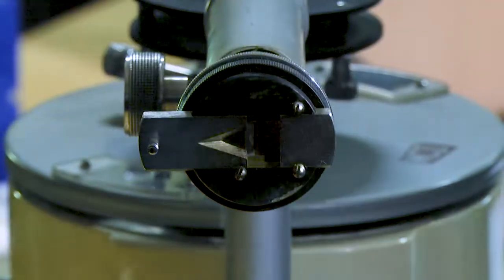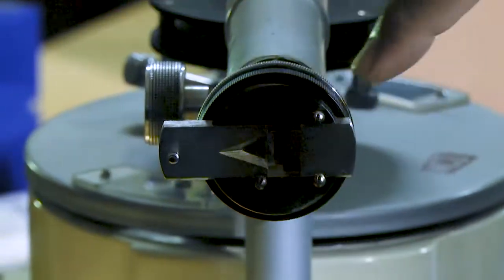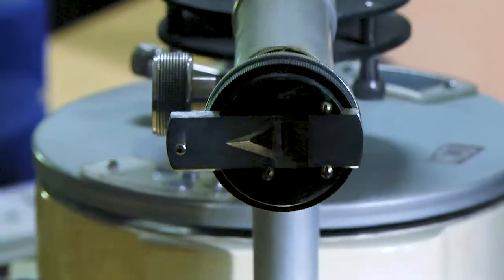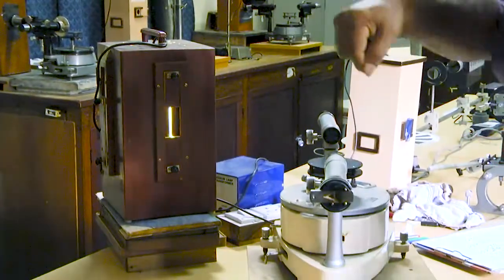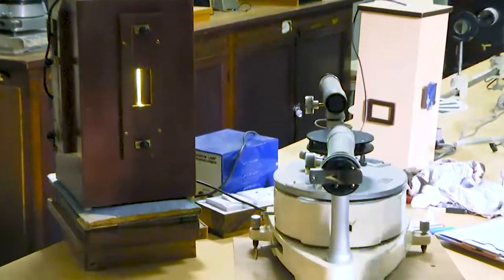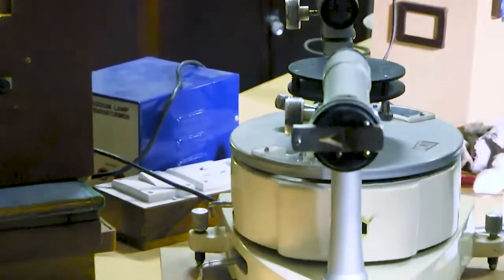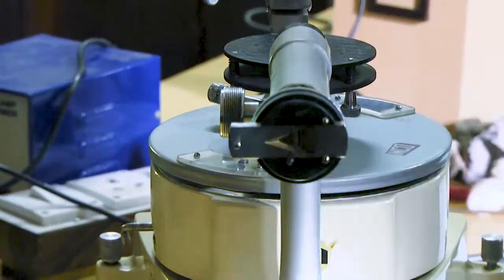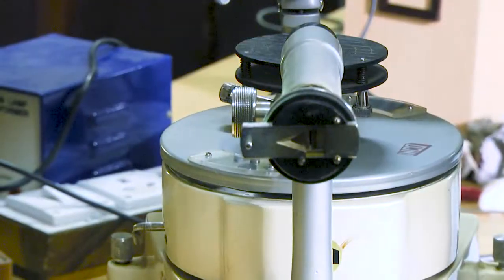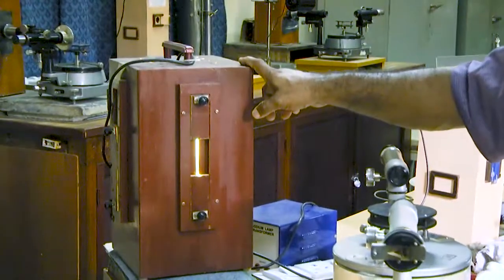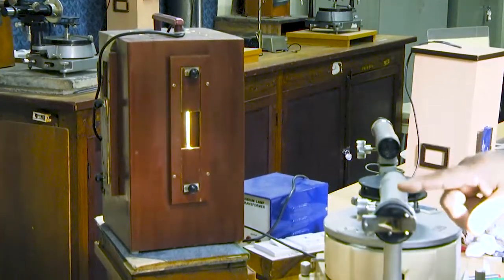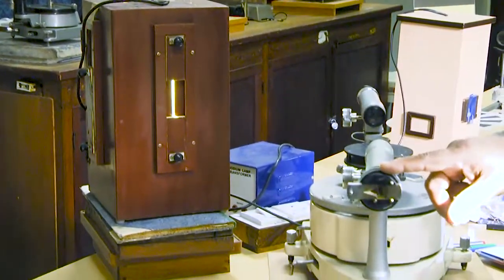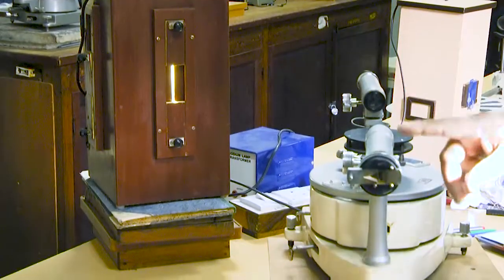This face is towards the light source, so light enters through this slit. Actually we say this is the light source, but in the experiment we take this slit as the source.